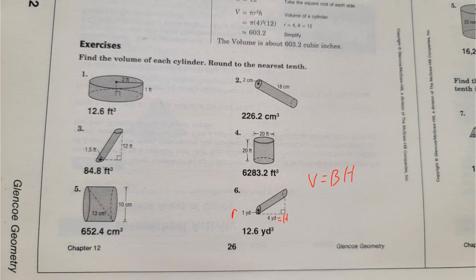For a cylinder, we're always going to use a circle as our base, so that is pi r squared, so that's 1 squared. That's for the base. And then the height was 4. So 1 squared is 1. 1 times pi is still 3.14. Essentially, we have 3.14 times 4, which gives us the 12.6 cubic yards.